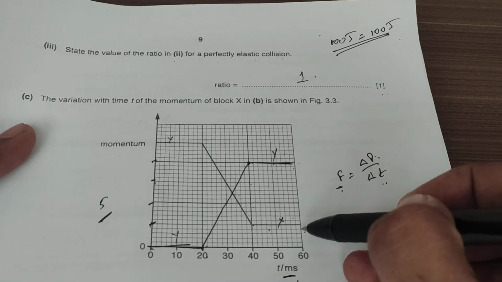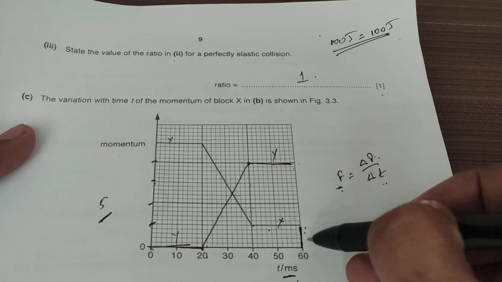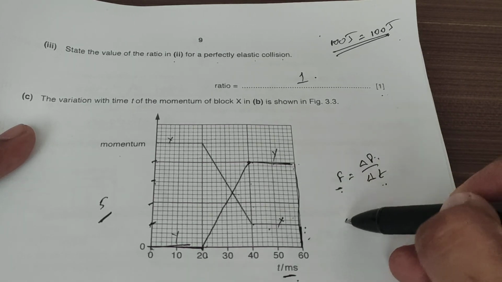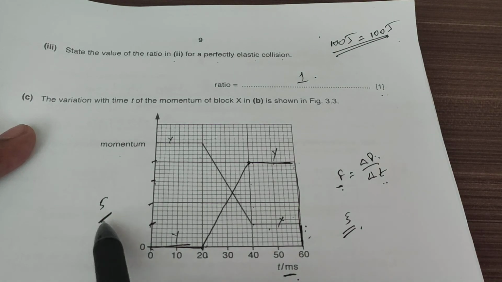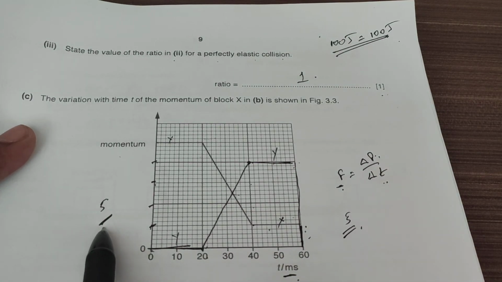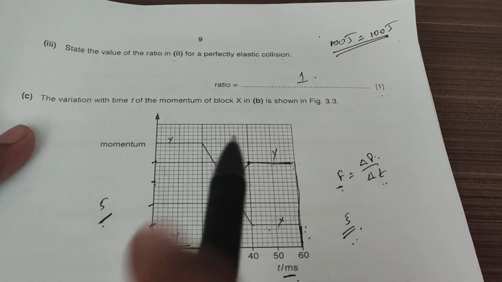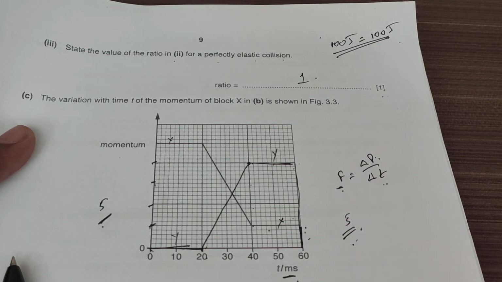Now the momentum after collision: this is the momentum of X, this is the momentum of Y. What is the momentum of X? 1 unit, right? And what is the momentum of Y? 4 units. So 1 plus 4 is 5. Before collision the momentum is 5 units, after collision also the momentum is 5 units. So this is question number 3.